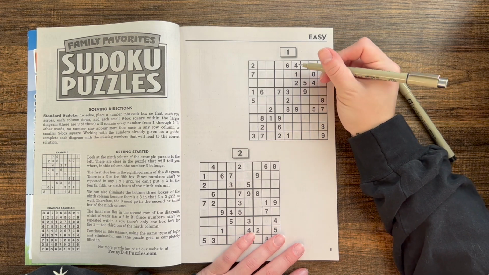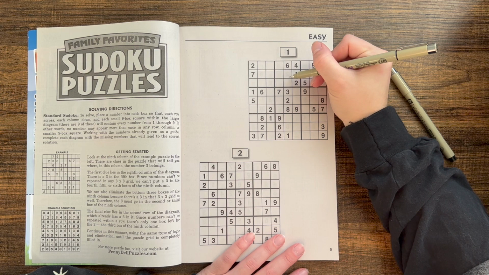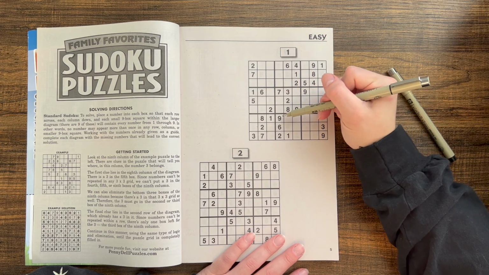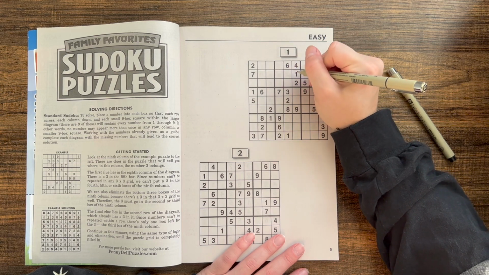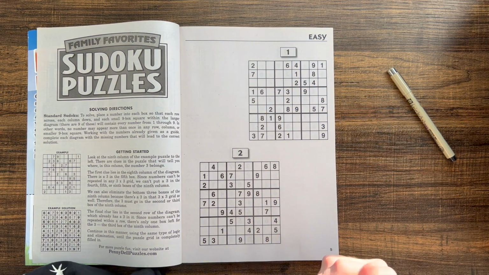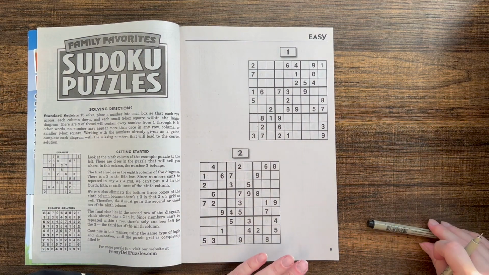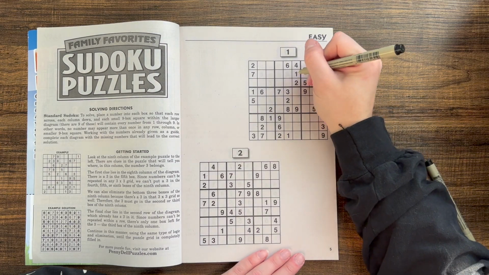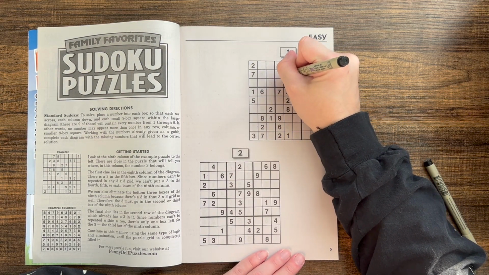We don't have a 9 in this column, but we do here, which means the 9 in this box, I'm going to switch my pens, has to either be here or here.